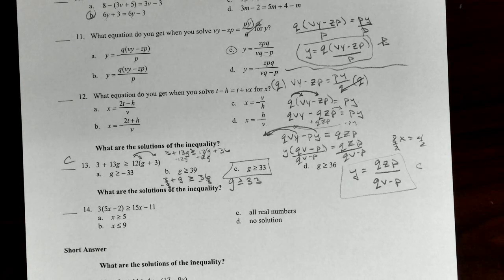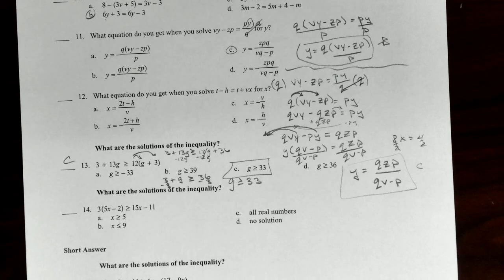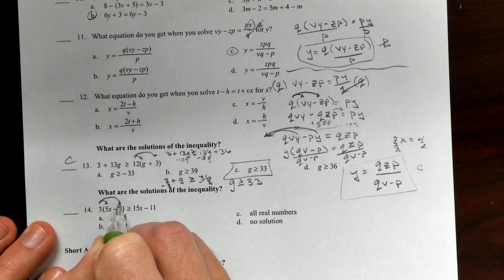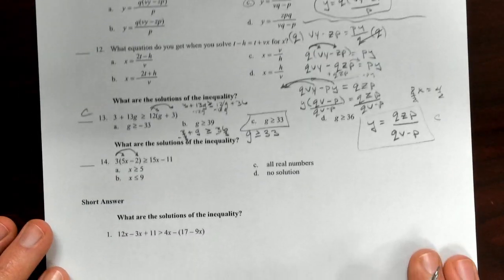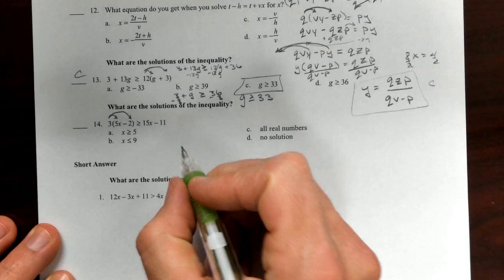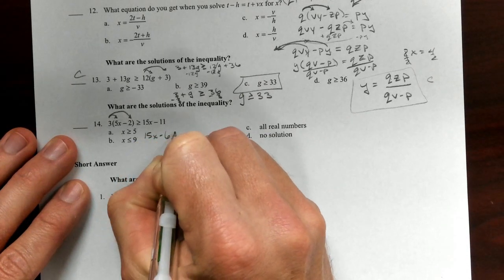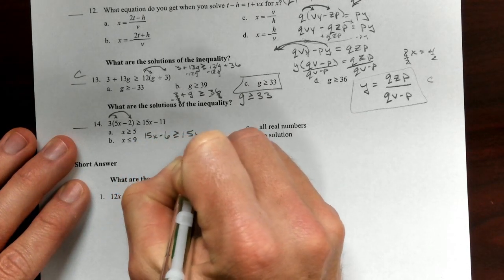Samia, you there? Can you help me out with number 14? Yes. Okay. I'm going to write this down. So, you distribute property. So you get 15x minus 6 is greater than or equal to 15x minus 11.